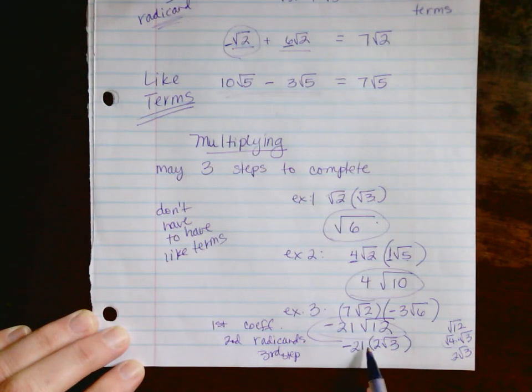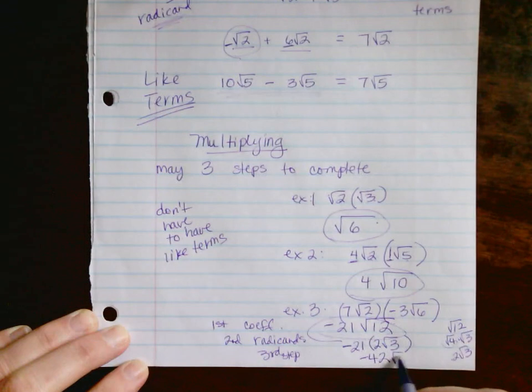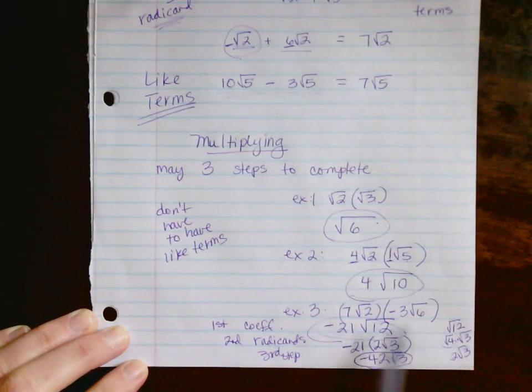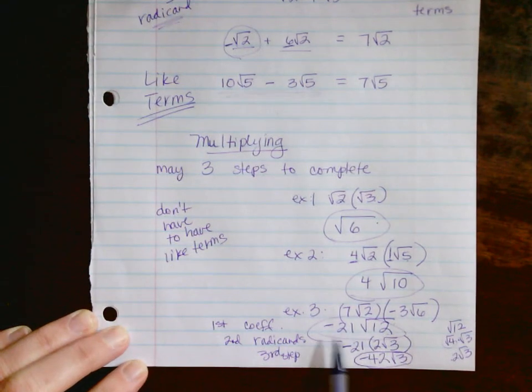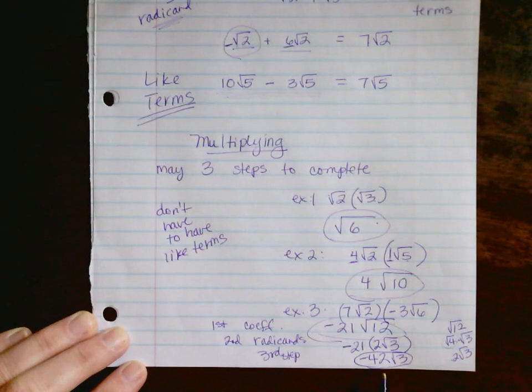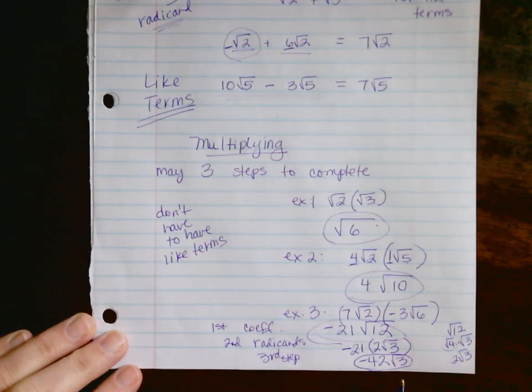Now I've got to go ahead and simplify the coefficients again. Negative 42 times radical 3. So this process, multiplying the coefficients, multiplying the radicands, and then taking that next step to simplify the radical expression is what you can do to multiply and then have your radical expression in simplified form.